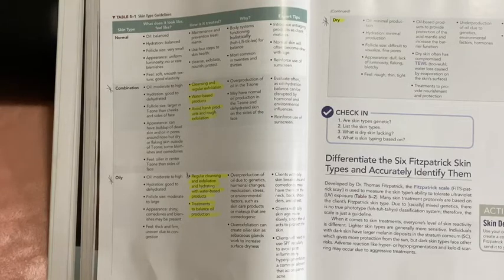All right, combination skin, put a star next to that, has an oil balance, moderate to high. Hydration would be good to maybe dehydrated at times. Follicle size will be larger in the T-zone than cheeks and sides of the face. Its appearance can have buildup of dead skin cells and oil in pores around the nose, but dry or flaky skin outside of the T-zone. Some blemishes and comedones. It feels oilier in the center T-zone than sides of the face.